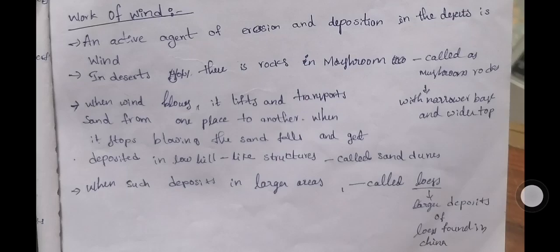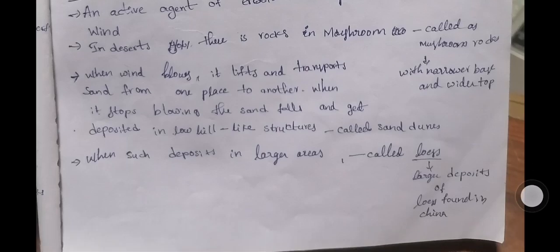Next, when the wind blows, it lifts and transports sand from one place to another. When it stops blowing, the sand falls, and the deposits of this sand lead to the formation of sand dunes. When such deposition happens over a larger area, it is called loess. Large deposits of loess are found in China, for example.